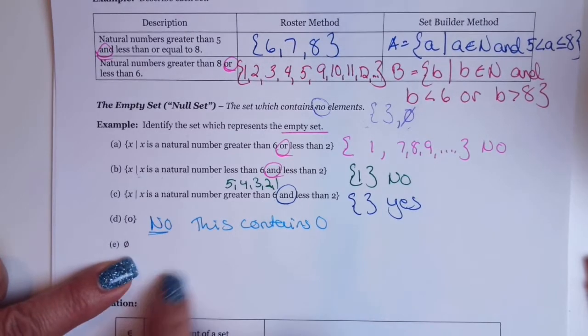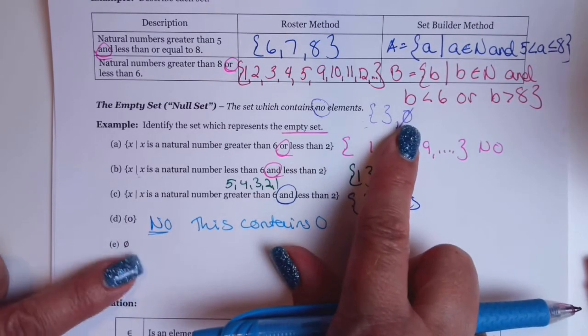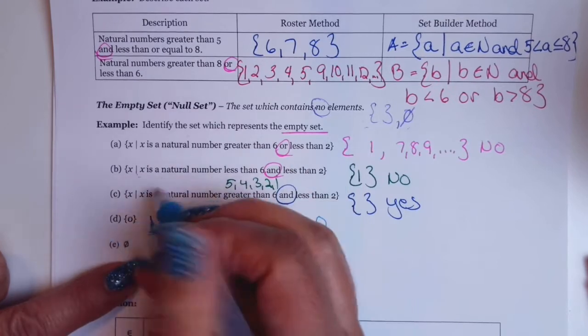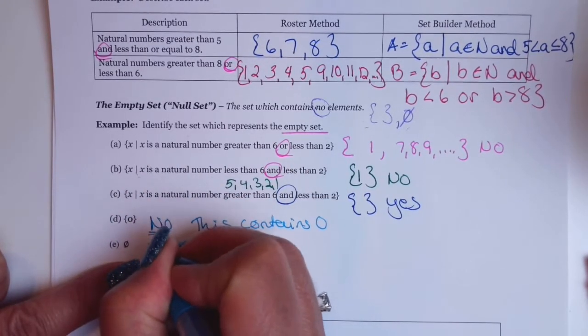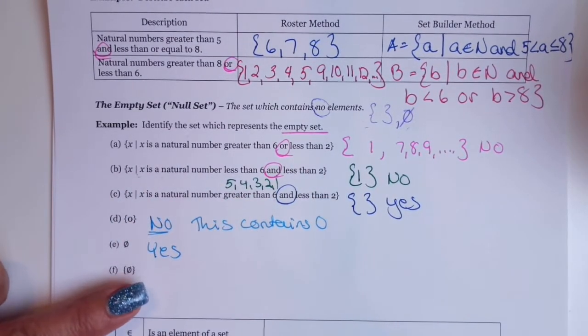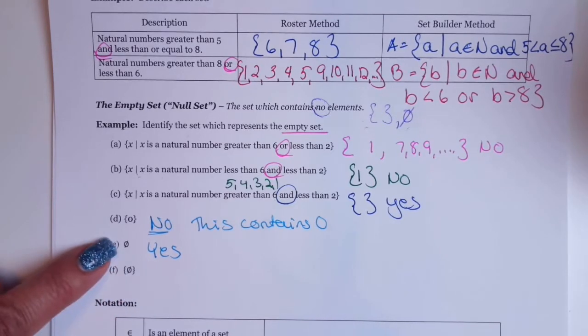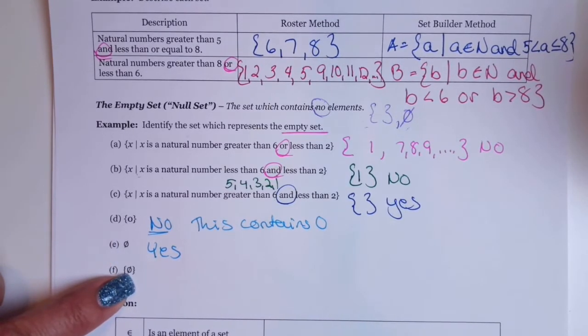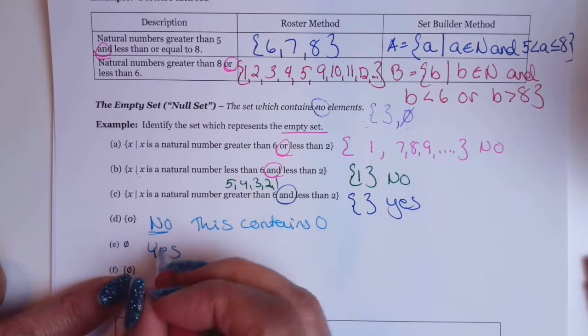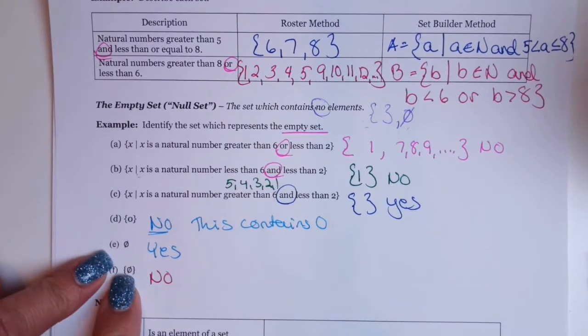This one, on the other hand, we already defined that the symbol here means that it is. So this is an empty set. Well, what about if we take this symbol and put it inside the braces? It is not an empty set anymore. It has that symbol in it.